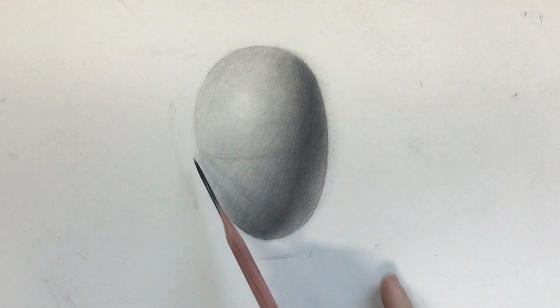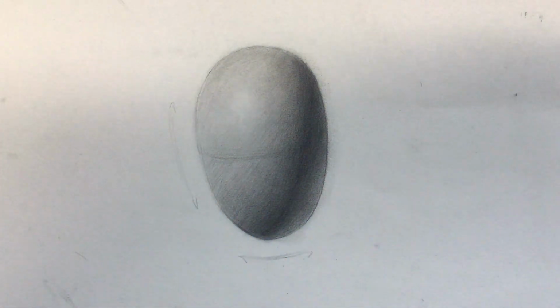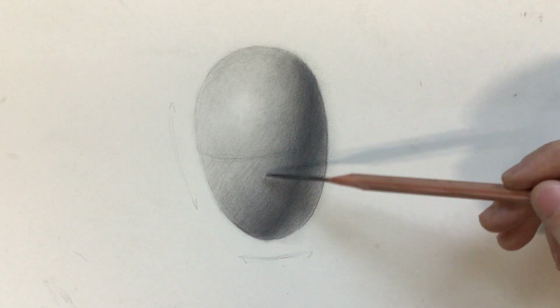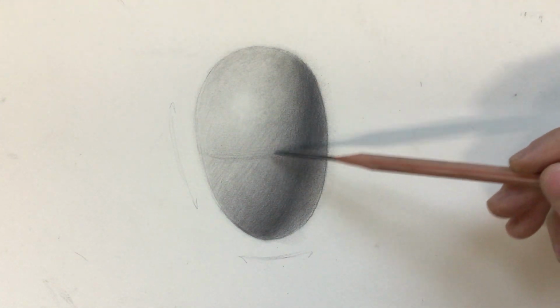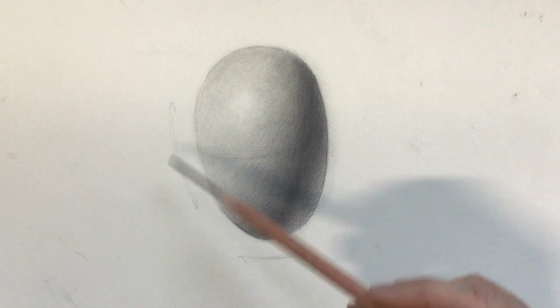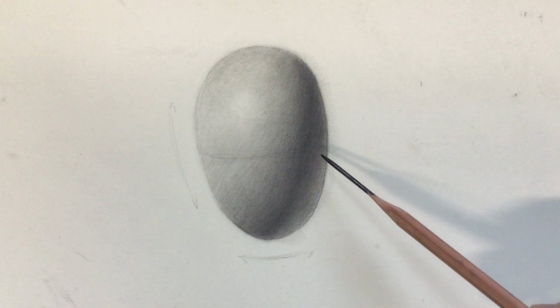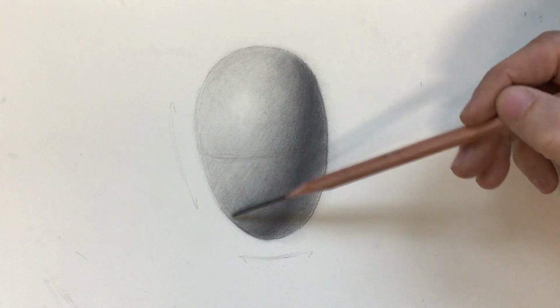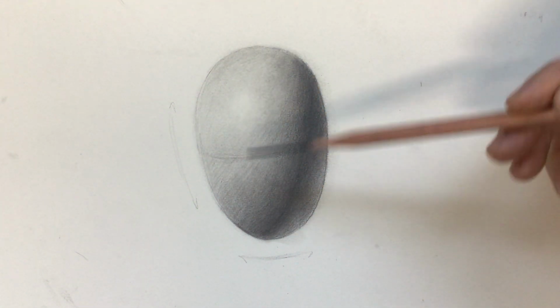So the egg has this horizontal turning. And when we seek to apply tones to create the illusion of volume, we want to think about rendering in this horizontal manner, in the same way that we might render in a vertical manner, where we seek to turn the form this way as well.